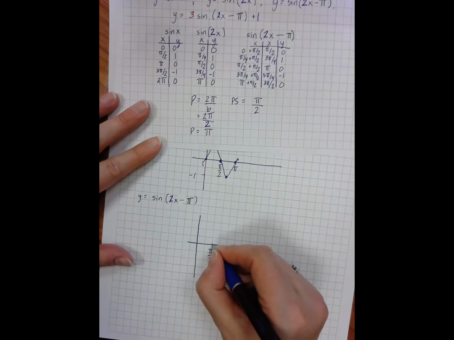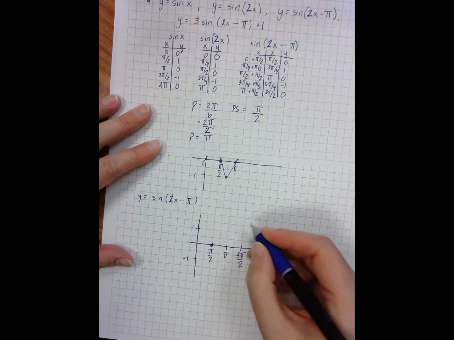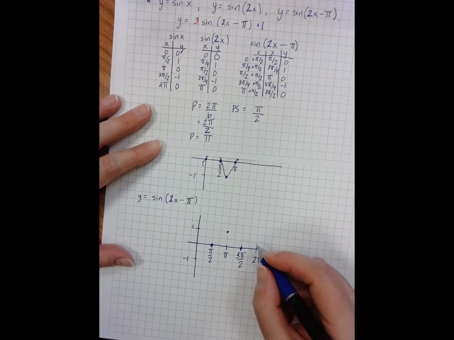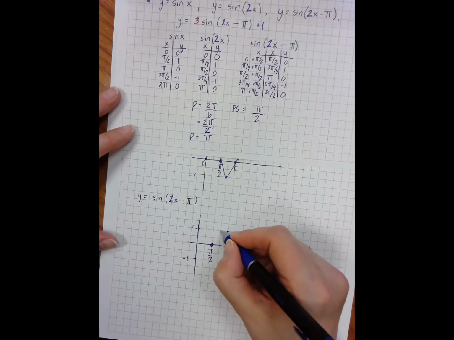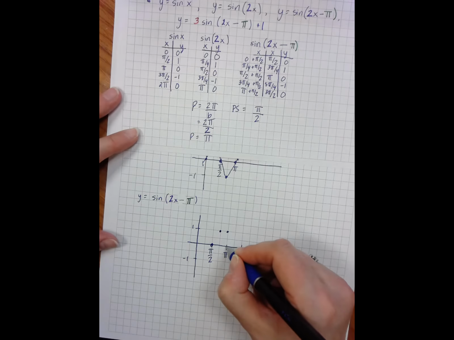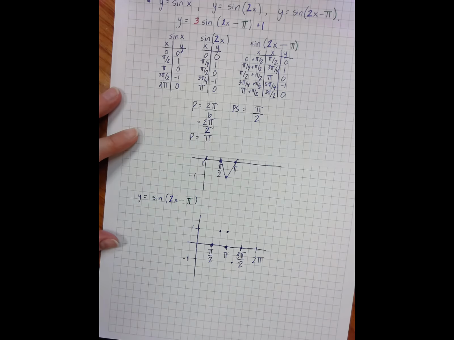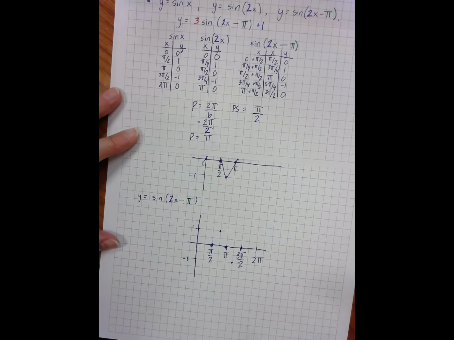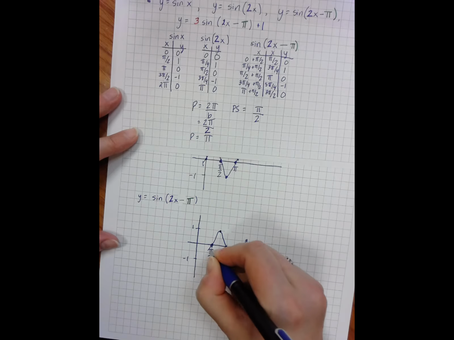So my pi over 2 is 0. Whoops, I've messed this up, so it's 1 here, 0 here, 1 here, and 0 here. So again, it's still got that smushed shape. It's simply that I have moved it over by pi over 2.